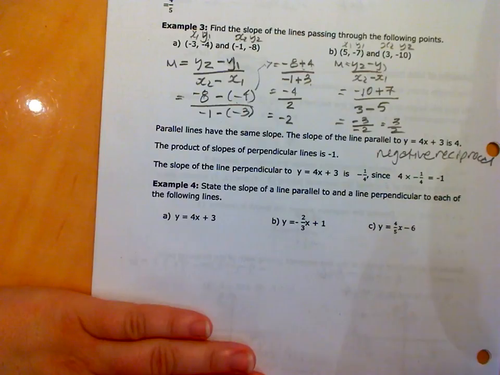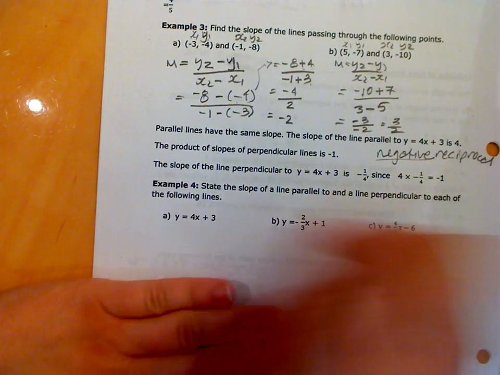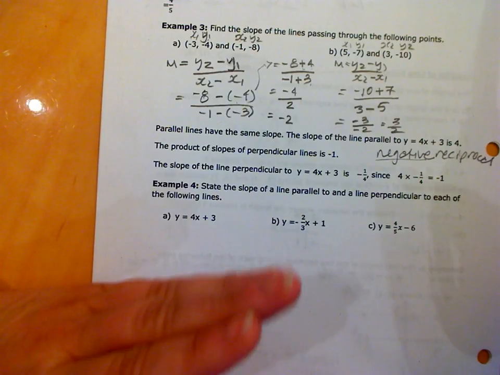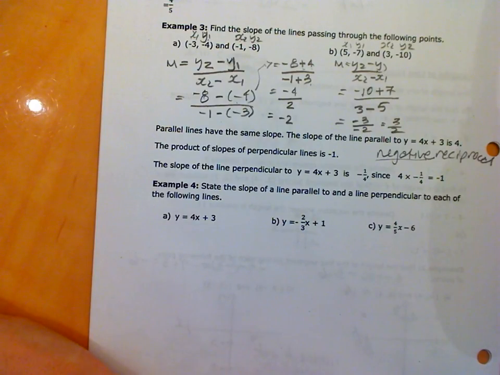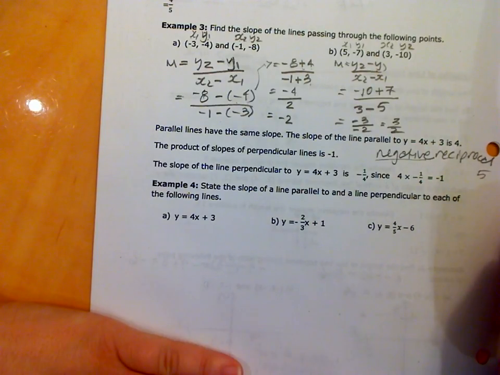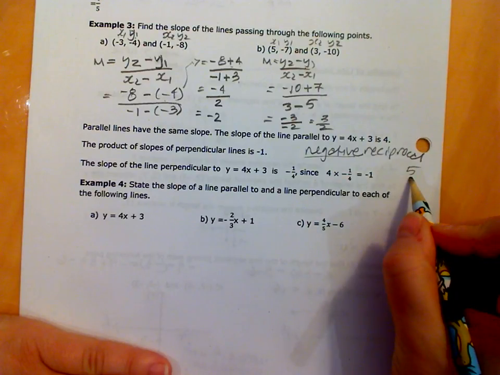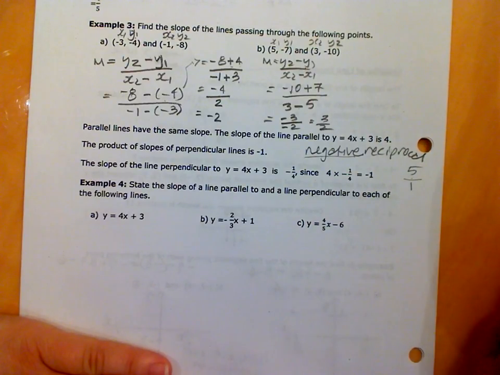if I'm writing it, you should be writing it too, by the way. Negative reciprocal. Negative means change the sign. If it's positive, make it negative. If it's negative, make it positive. And reciprocal means flip your fraction. If you don't have a fraction, make a fraction. Wondering what I'm talking about? Well, let's say you have this number, and it needs to be a fraction. So do that, and then it's a fraction, right?